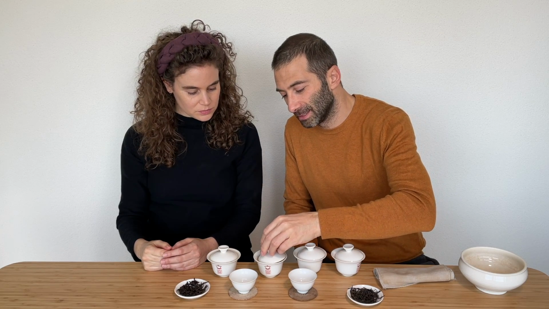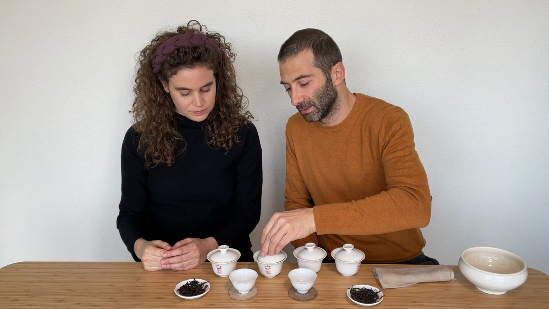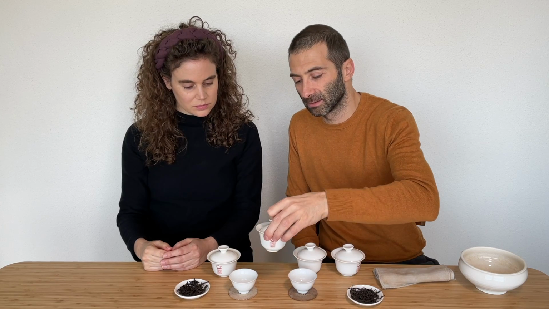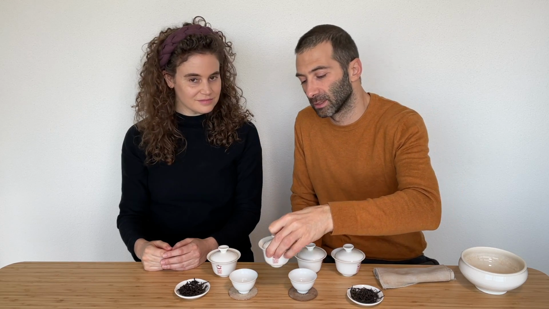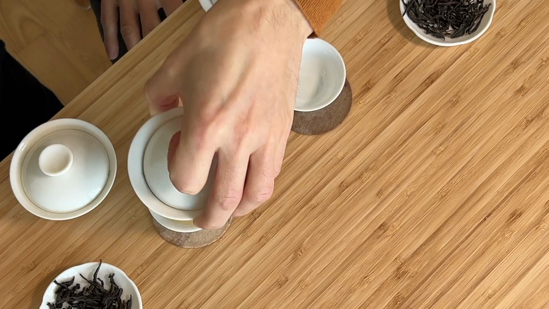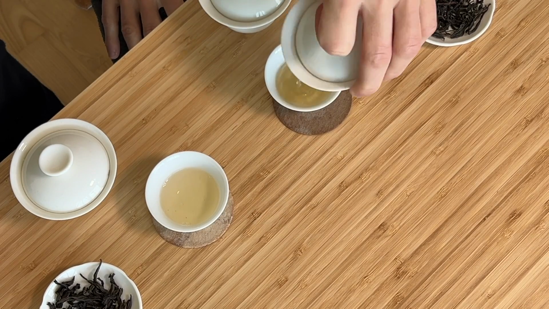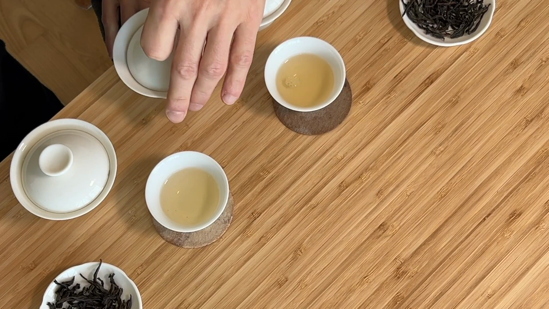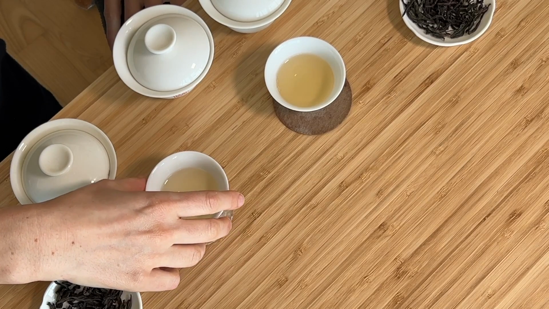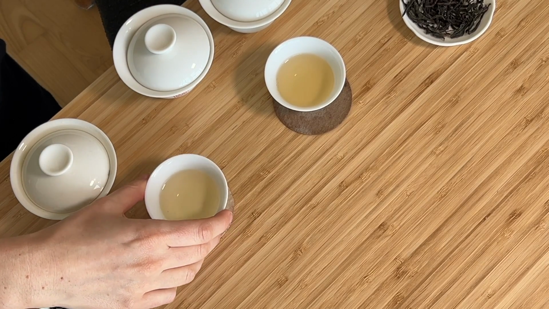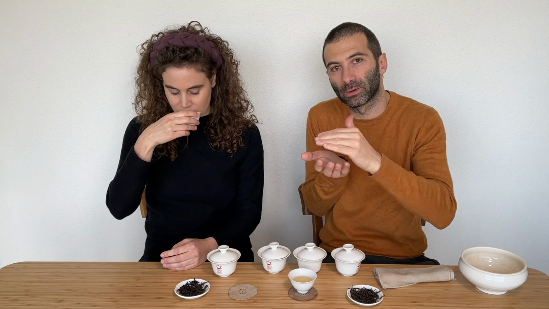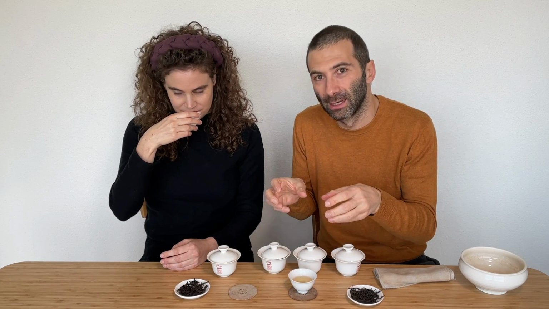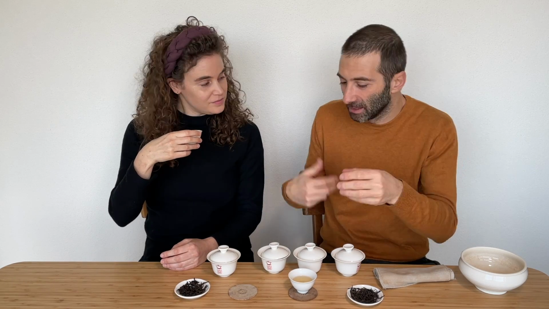All right, now this is the Phoenix single bush, the Dansong. I always say Dansong or Danchong, but it should be Fenghuang Dancong. And let's see how you like it. See, it's paler in color. Yeah. Although the leaves were almost as dark, since the roasting is superficial on the leaves and goes straight into the brew, it remains quite pale.